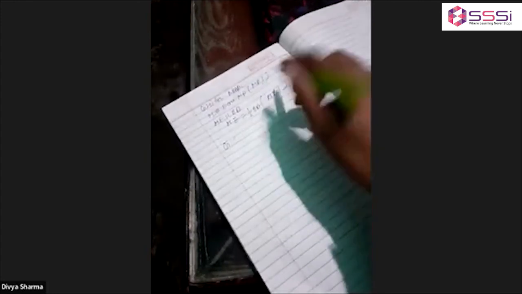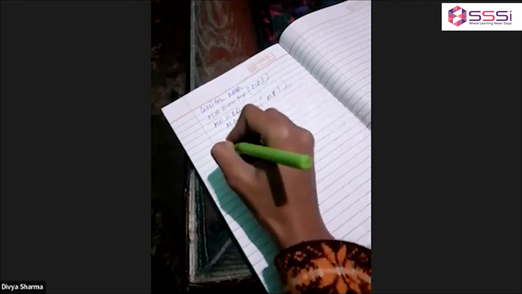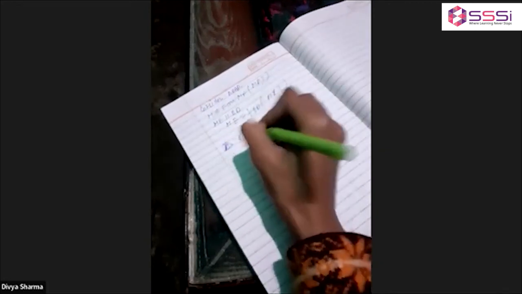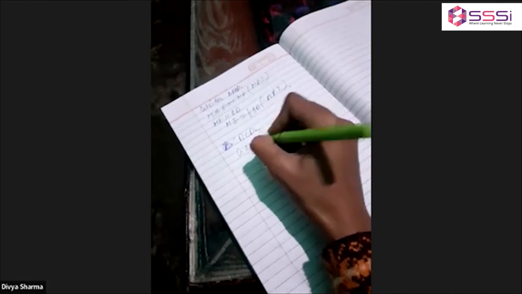Now we will take triangle BCD, as we have already proved triangles BAD, ABC and ADC. Now we consider triangle BCD. Similarly, G and F are the midpoints.